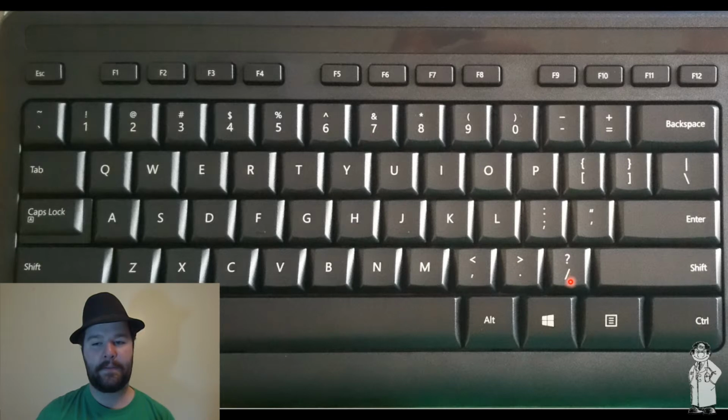This one is known as the forward slash. This one is known as the backslash. If you're ever wondering, that's measured using the top of the line. So this one points backwards, so it's the backslash. This one's pointing forwards, so it's the forward slash.